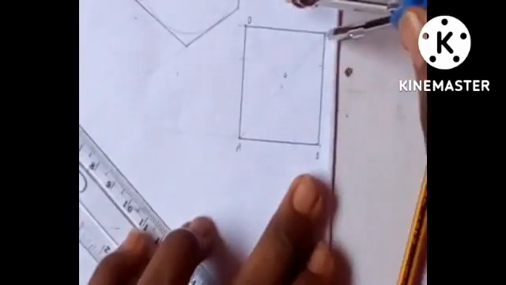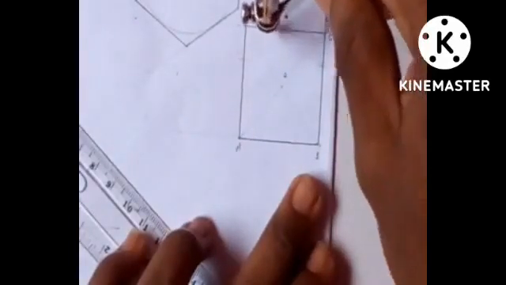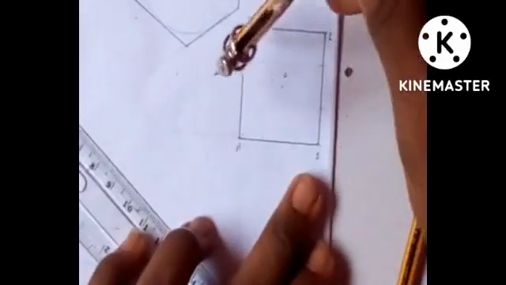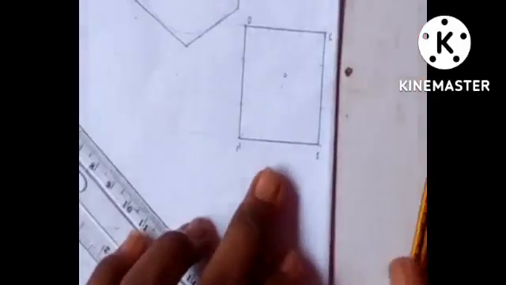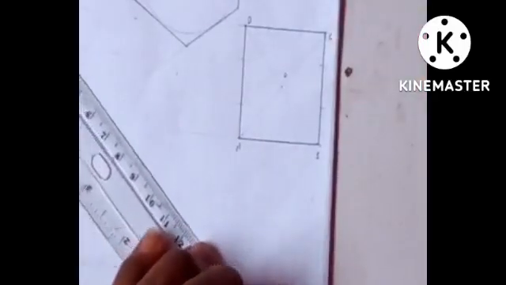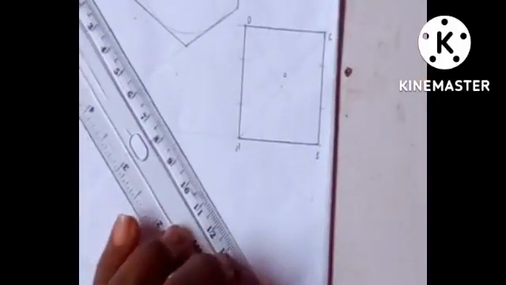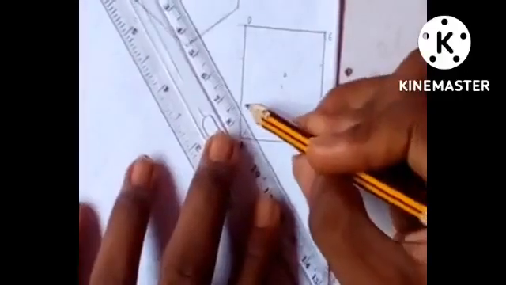I'll repeat this with C, cutting the sides on either side. Repeat this with D, cutting on either side. Now when I'm done, the next step is to connect the points on the sides of the square to each other.